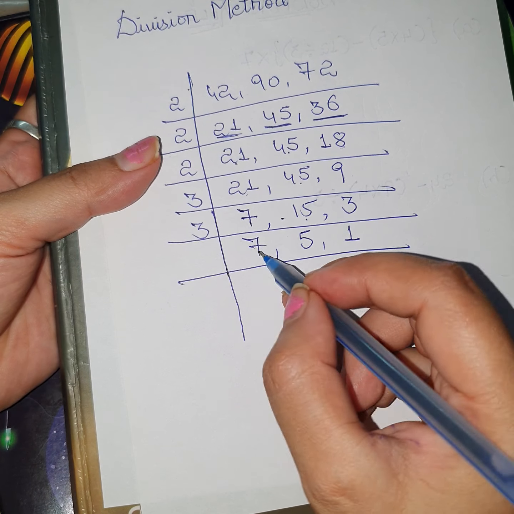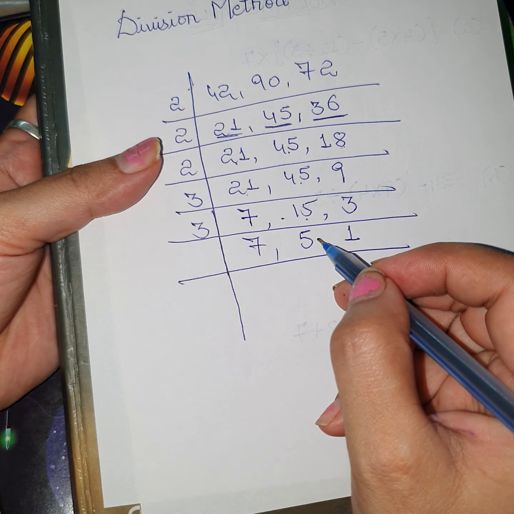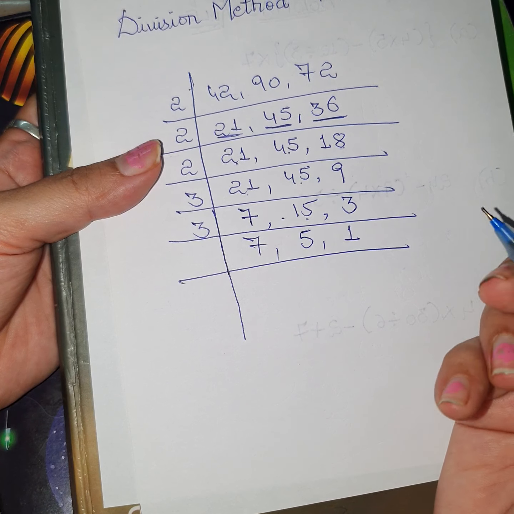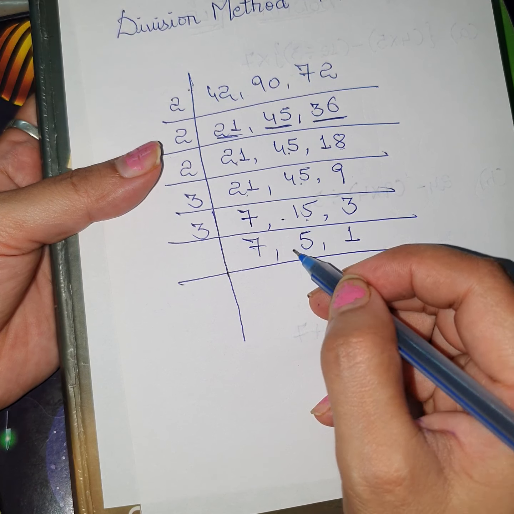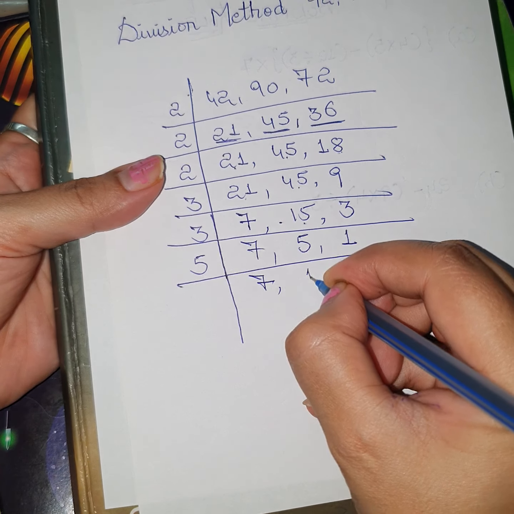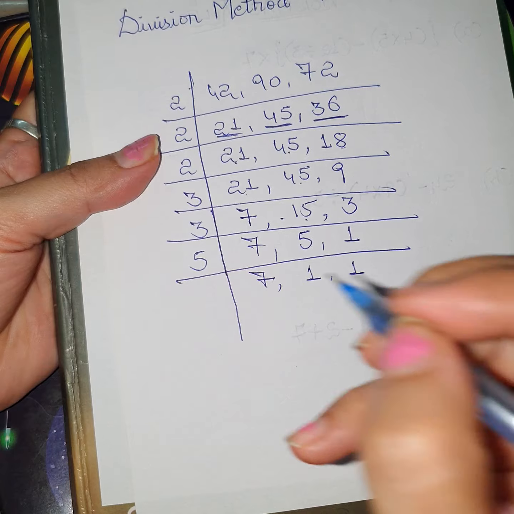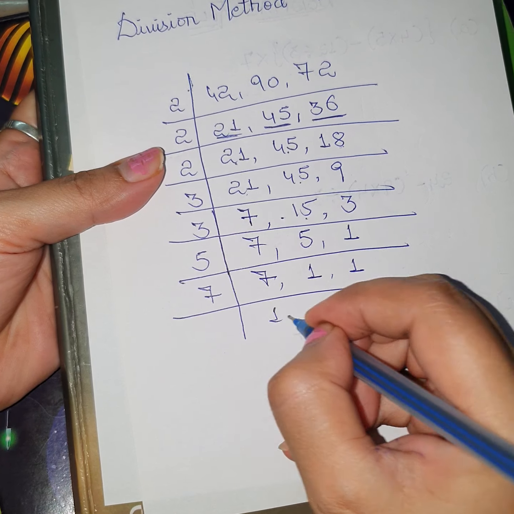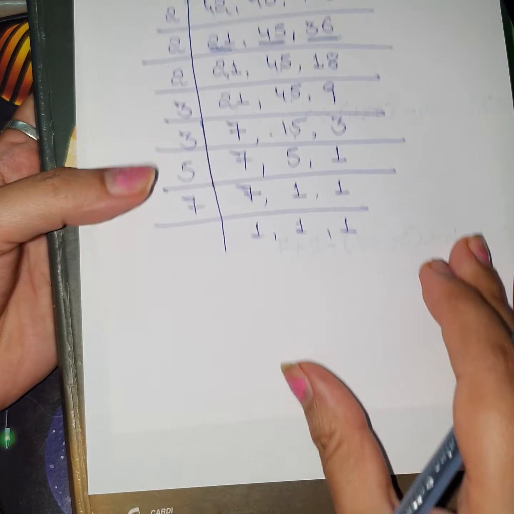Now 5 and 7 are prime numbers, so they will come in the table of themselves. That means 5 will come in the table of 5 and 7 will come in the table of 7. So firstly we will do it by the table of 5. So 7 will come as it is, and in place of 5 will come 1. Now finally by the table of 7. So 1, 1, 1. Okay, students.